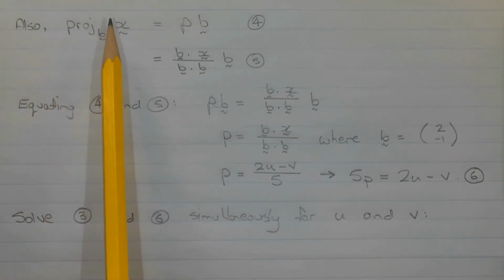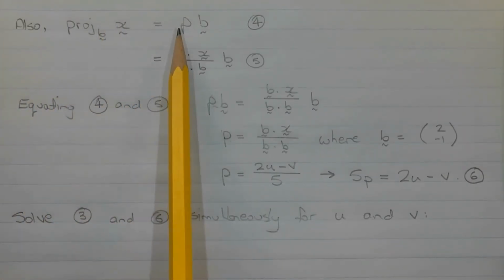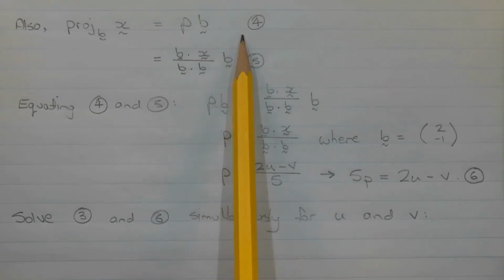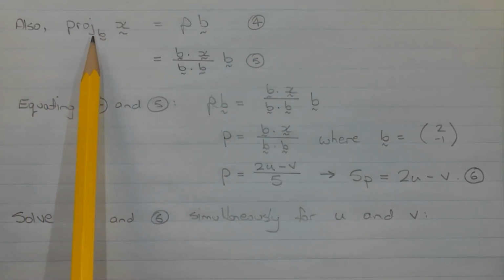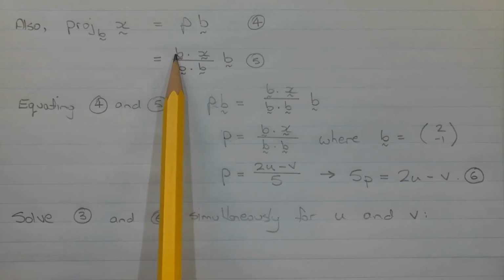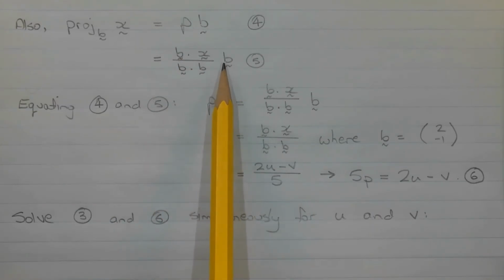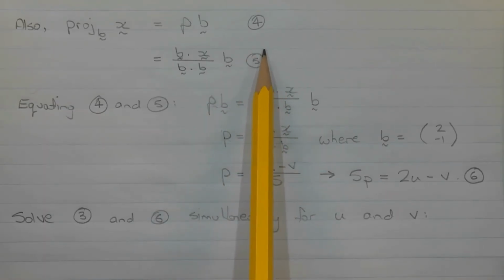Also, the projection of vector x on vector b is given as p times vector b. We'll call this equation number 4. And in terms of the dot product, the projection of vector x on vector b is equal to the dot product of vector b and vector x over the dot product of vector b with itself, times vector b. We'll call this equation number 5.